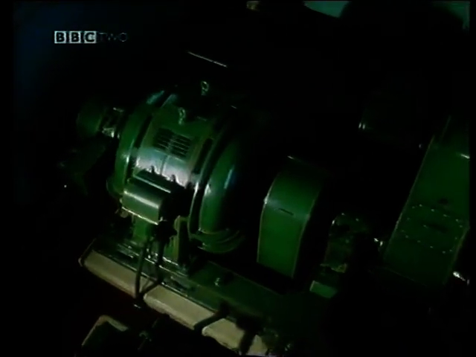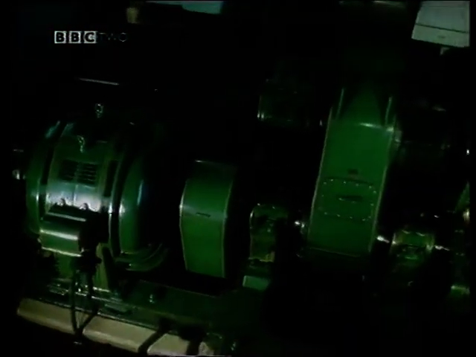This torque is in fact supplied from a 260 kilowatt motor via an 8-to-1 gearbox and finally to the drum itself.